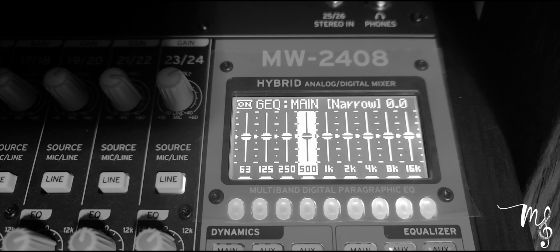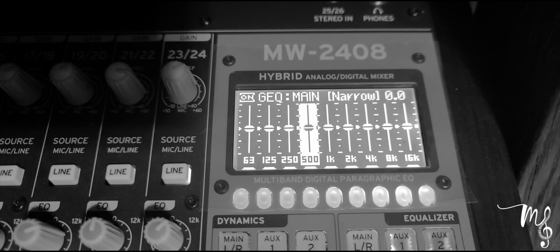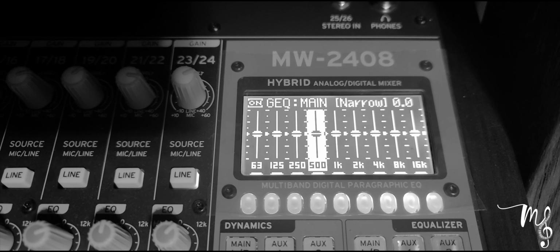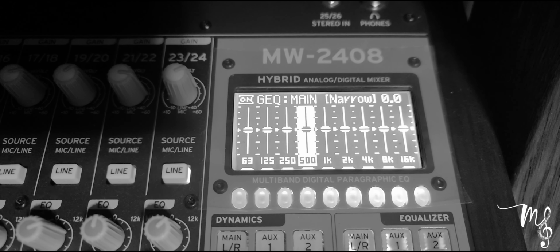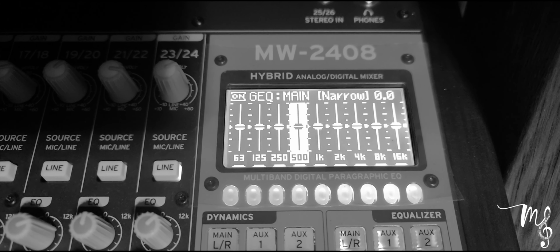Now what Korg did here, they have two different types of EQs that you can utilize in this board. One being the wide and the second being the narrow. The wide one is going to be more for tone shaping, like I said on the stereo side.